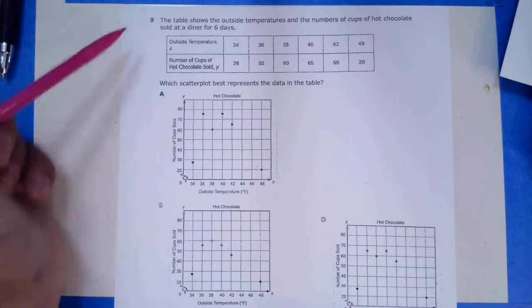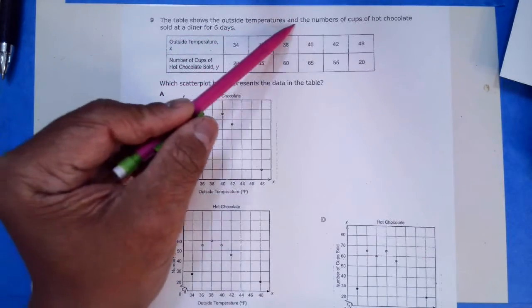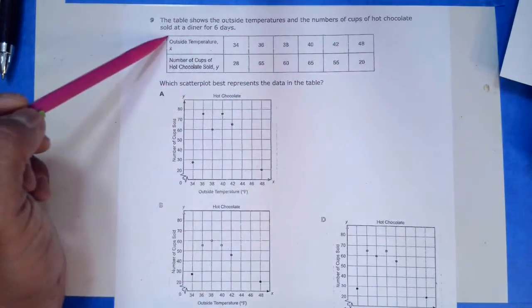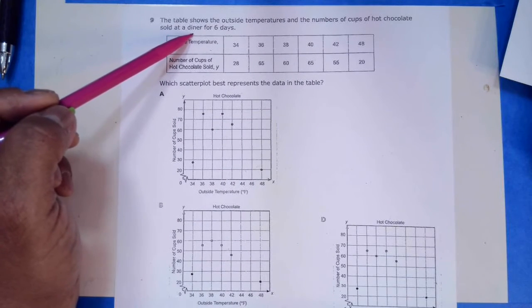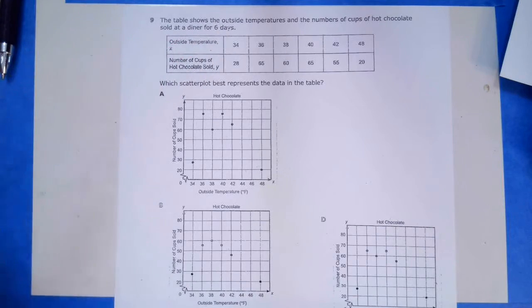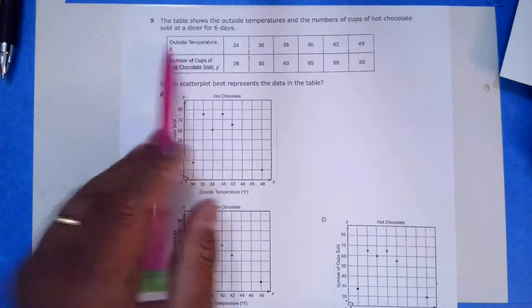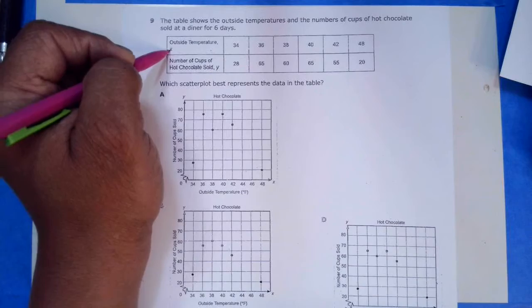Number 9. The table shows the outside temperature and the number of cups of hot chocolate sold at a diner for 6 days. So we have this outside temperature, X.